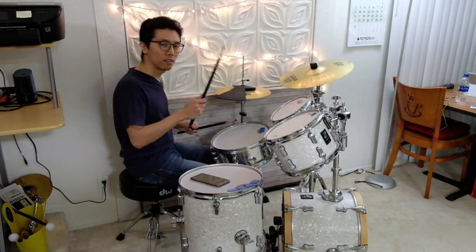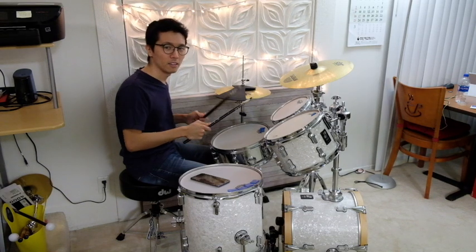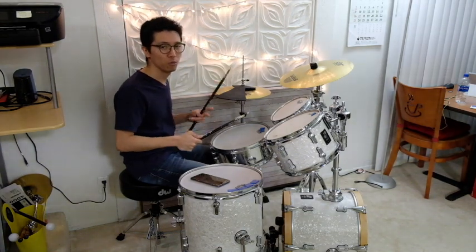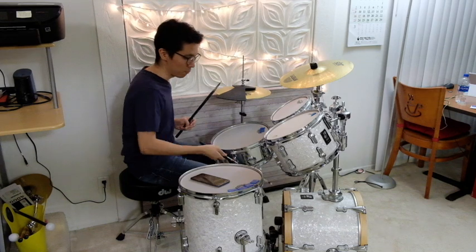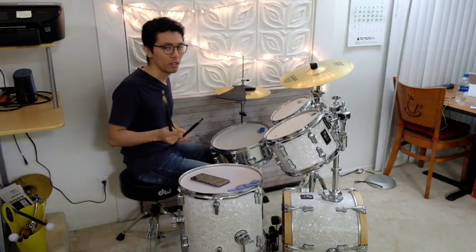As you see, the right hand doesn't change what is played, but the left hand is only playing on 2 and 4 for the basic rhythm. And the bass drum only plays on the first and third count, 1 and 3.